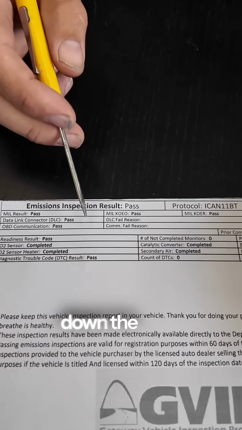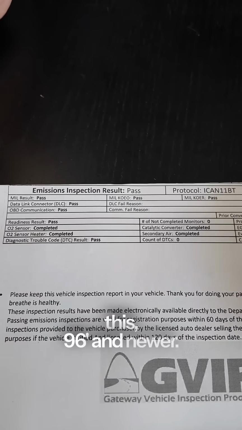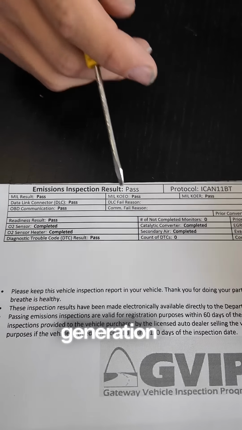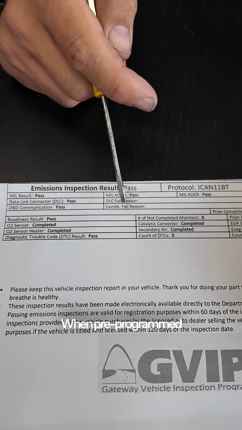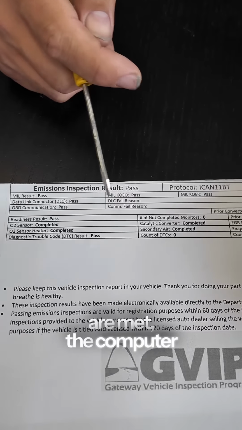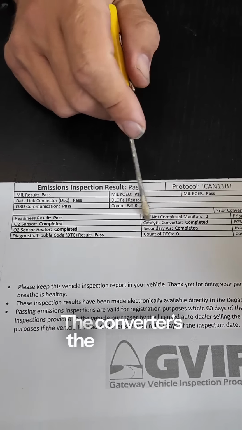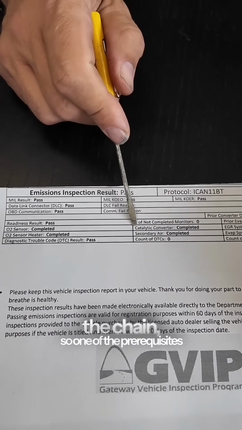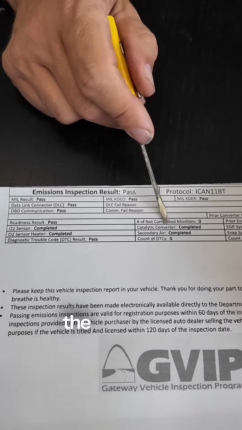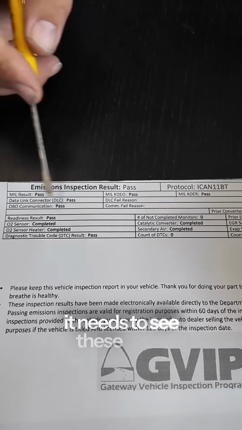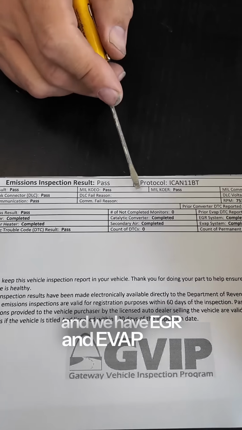Now as you're driving down the road, every car does this, 96 and newer. It's called Onboard Diagnostics Generation 2. When pre-programmed driving conditions are met, the computer will do what we call the monitor or the self-diagnostic test. The converter is the last one in the chain. So one of the prerequisites for any car's computer to run the test for the converter is it needs to see these pass, and we have EGR and EVAP over here, okay?